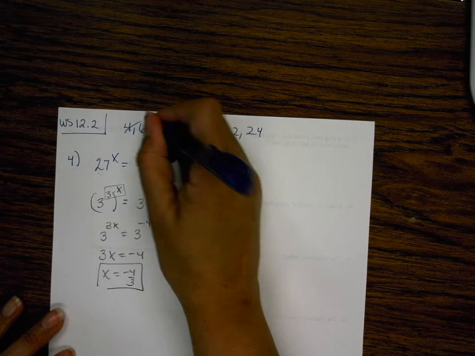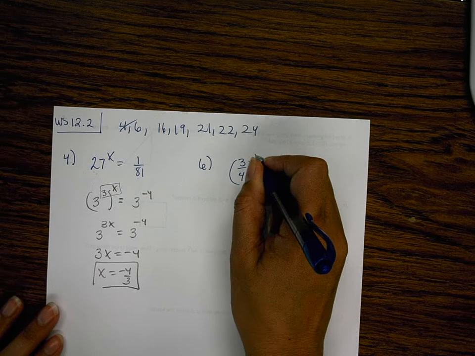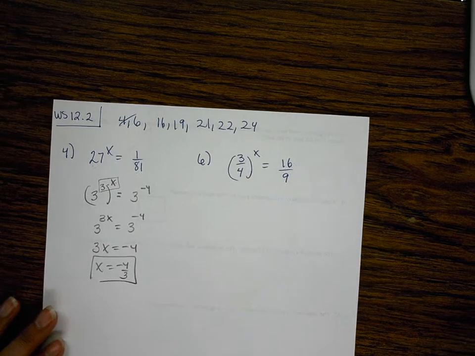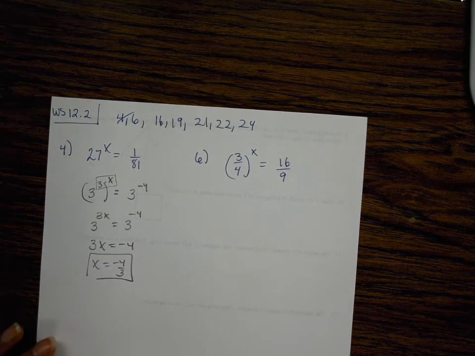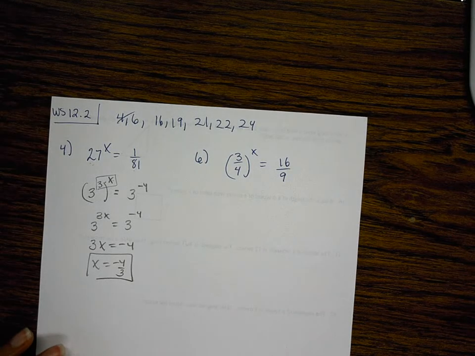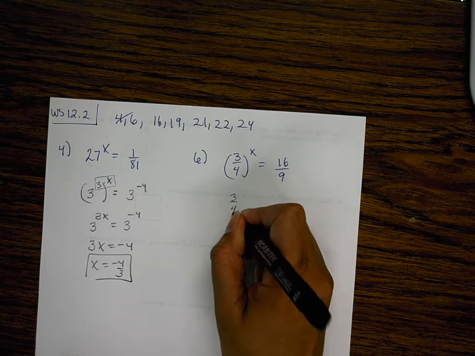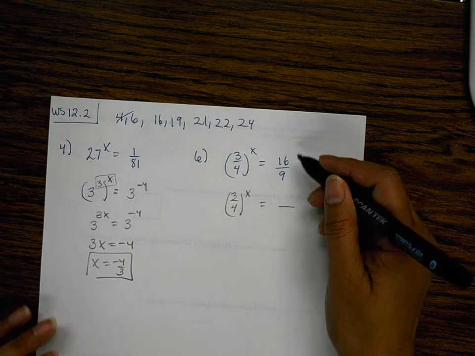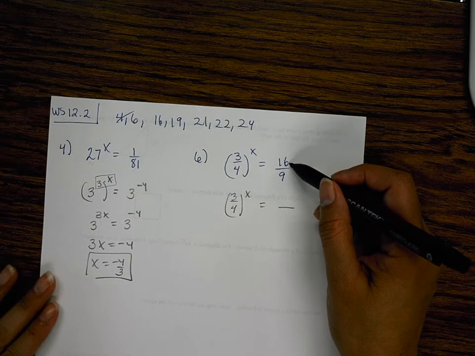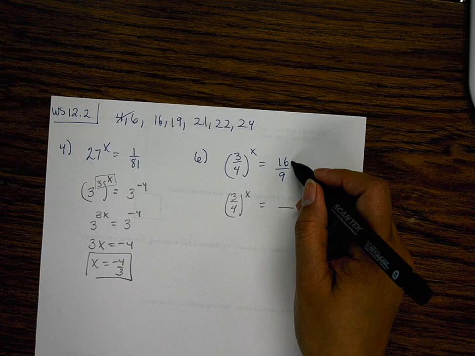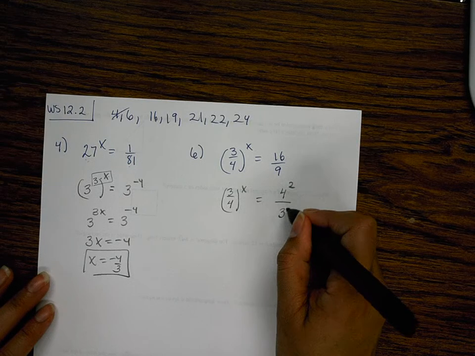Okay, number 6. Number 6 reads 3/4 raised to the x equals 16 over 9. And taking a look, I am going to get them to the same base. Now 3/4, it's already as small as I can get, so I'm going to leave it like that. Now I'm going to try to get these to a base of 3 and a base of 4. Now I can't get 16 to a base of 3, but I can get it to a base of 4. And 9 I could get to a base of 3.